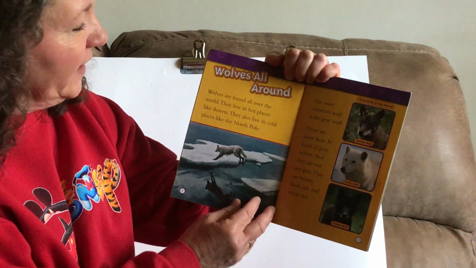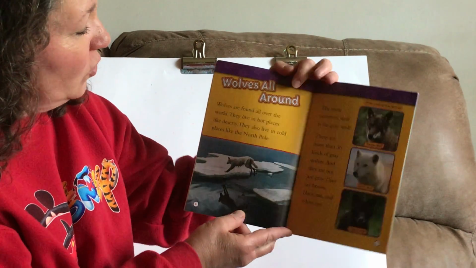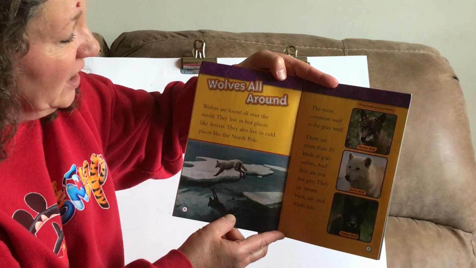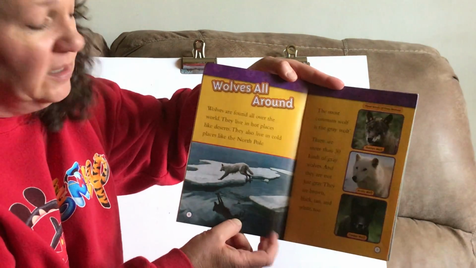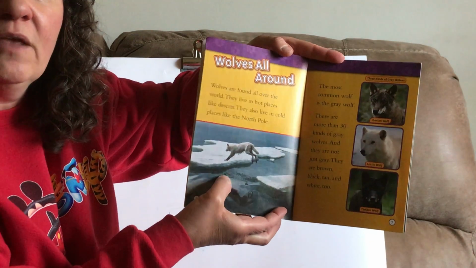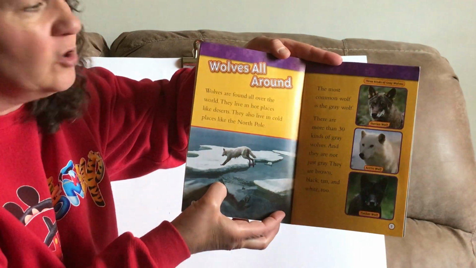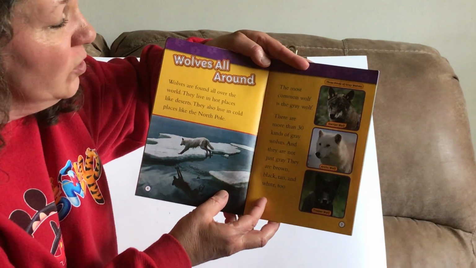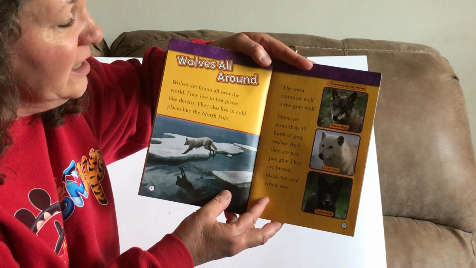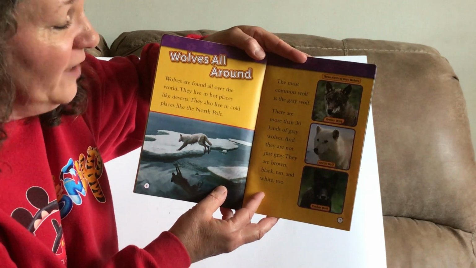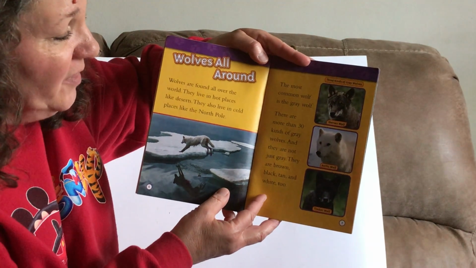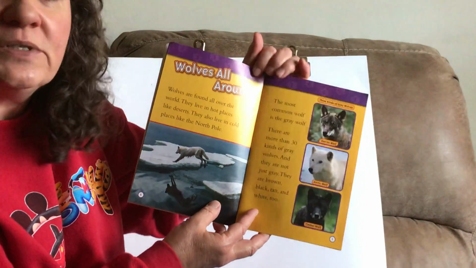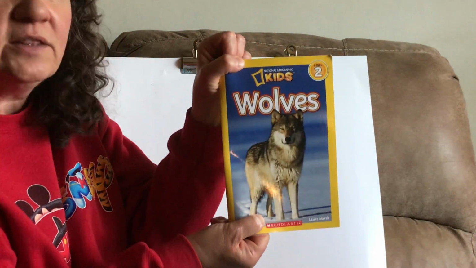Wolves all around. Wolves are found all over the world. They live in hot places like deserts. They also live in cold places like the North Pole, and that's what we see in this picture right here. The most common wolf is the gray wolf. Now there are more than 30 kinds of gray wolves, and they're not all gray. They can be brown or black or tan and white too, and sometimes they're a combination of those colors, like this one here on the cover.